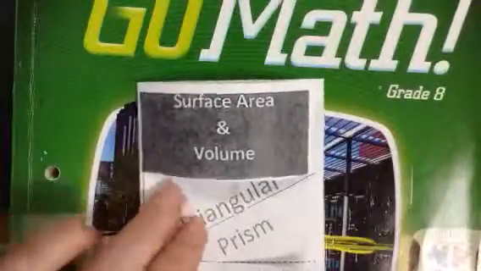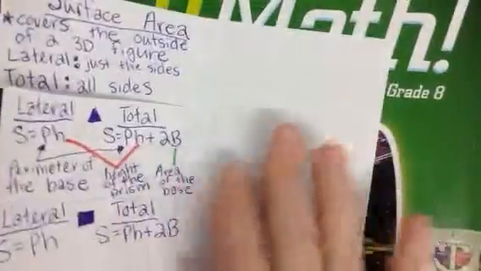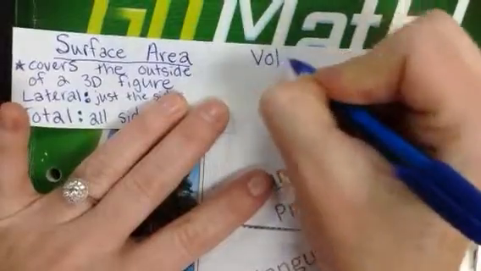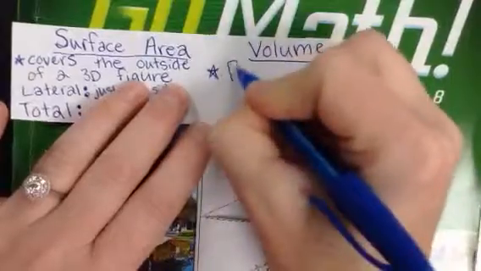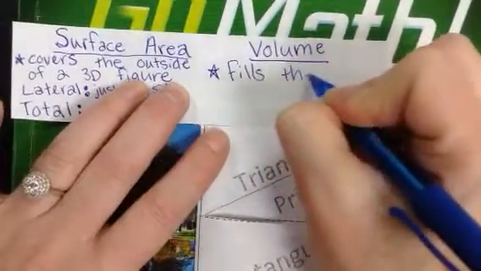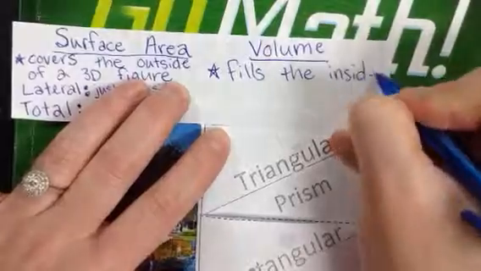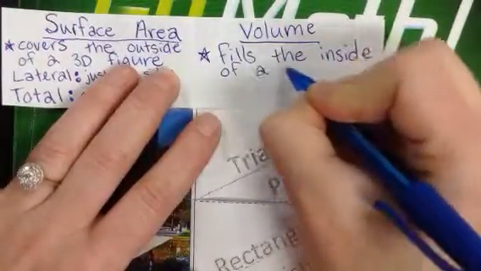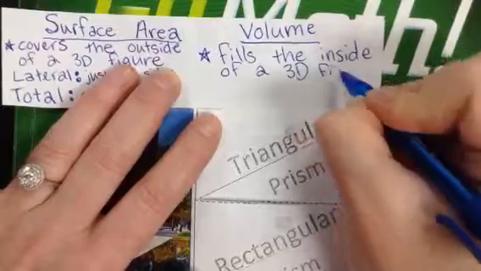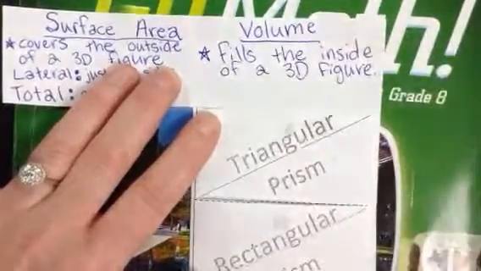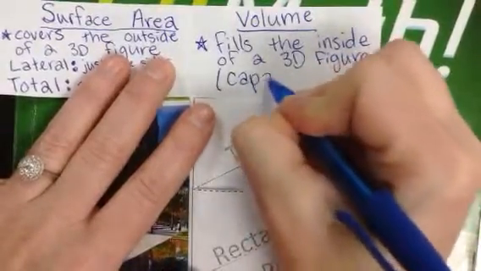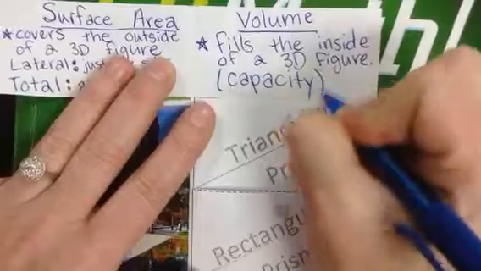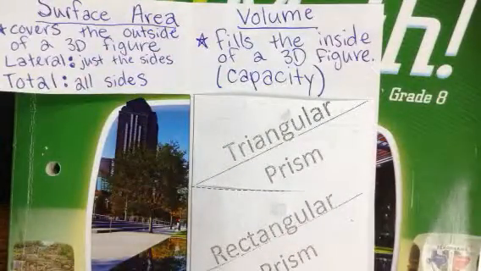Okay, back up to the top flap. On the other side, we'll be doing volume. So first we'll just define it. Volume fills the inside of a 3D figure. Another word that they might use for volume is capacity. So that's just saying how much something will hold on the inside, okay?